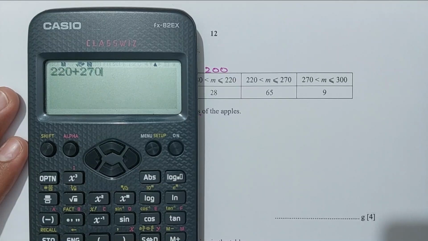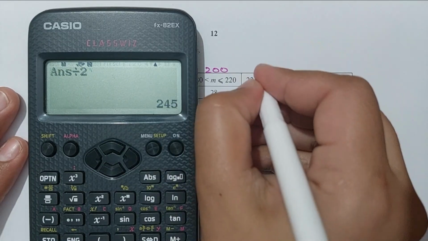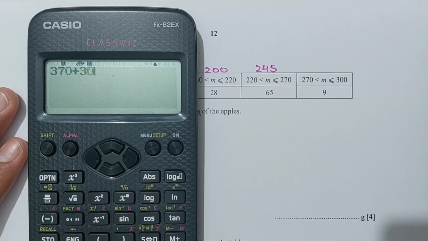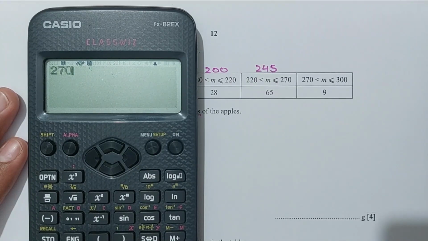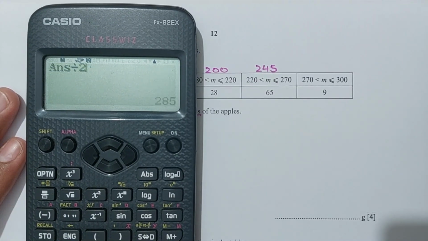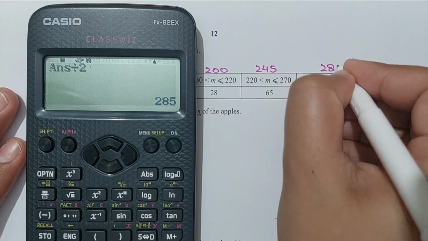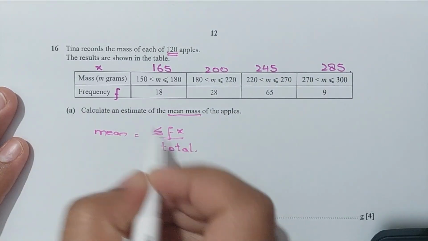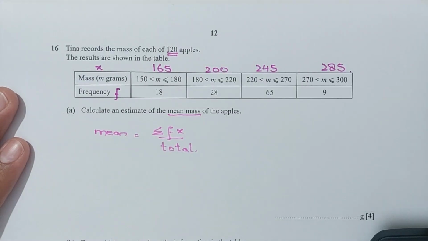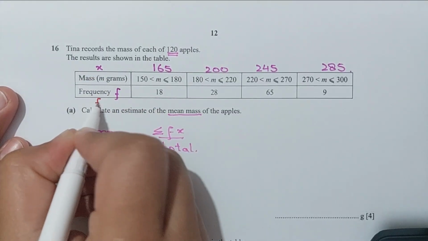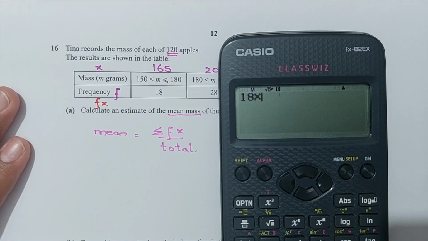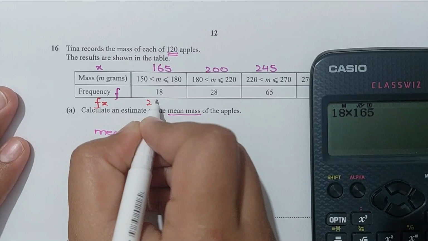220 and 270 divided by 2, 245 is the midpoint. 270 plus 300 divided by 2 is 285. These are the midpoints of the intervals. Now f and x is a product. So let's do the product of f with x. fx is the product of 18 and 165. 18 times 165 is 2970.